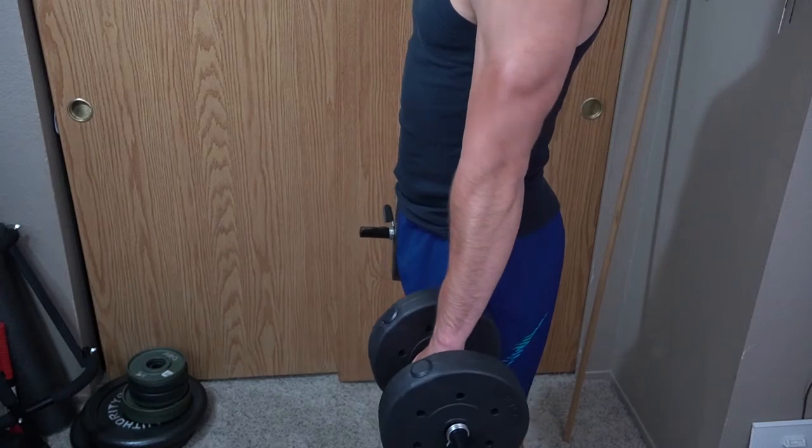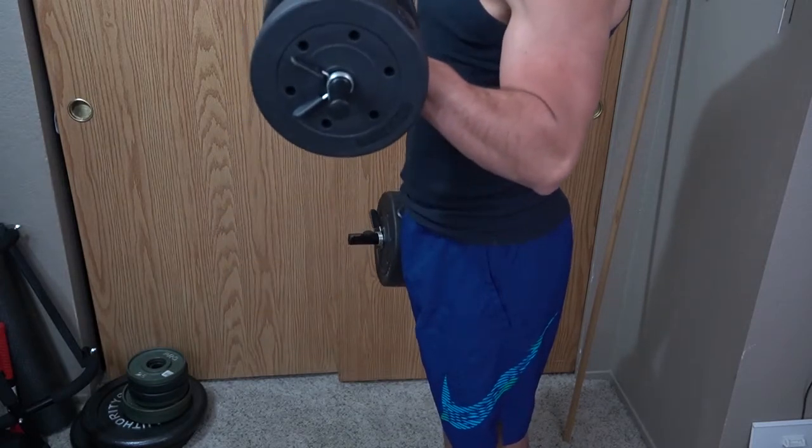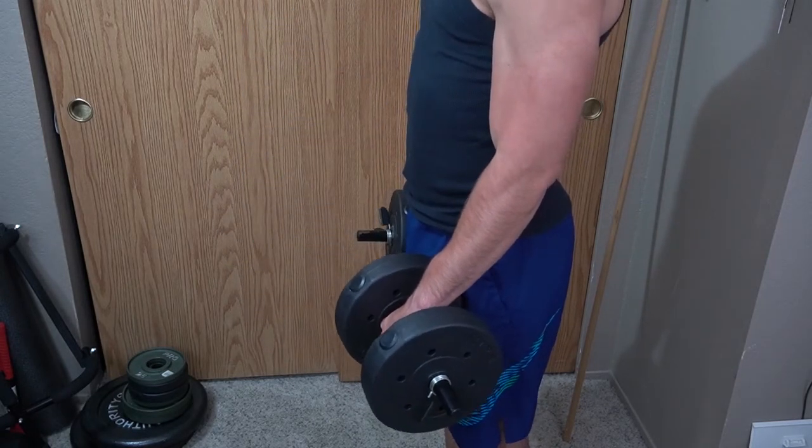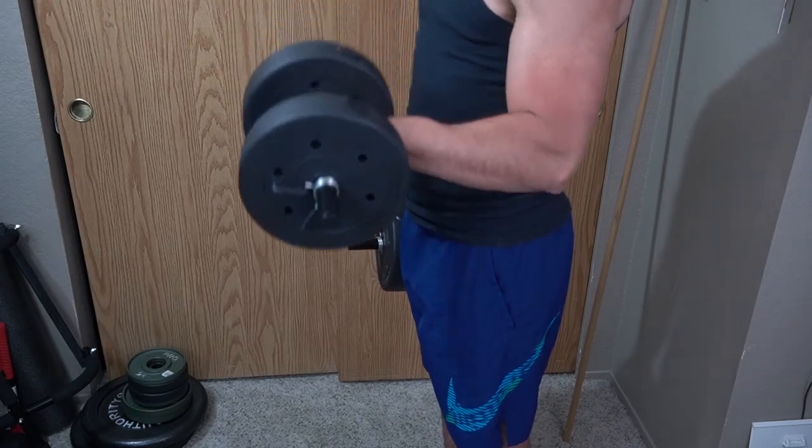Pronation. A term that also describes the orientation of your hand or foot. If your palms are facing away from you during a dumbbell bicep curl, then your hands are pronated.